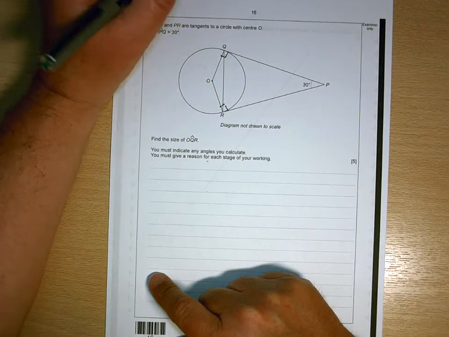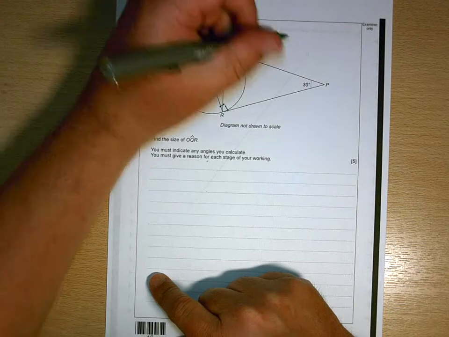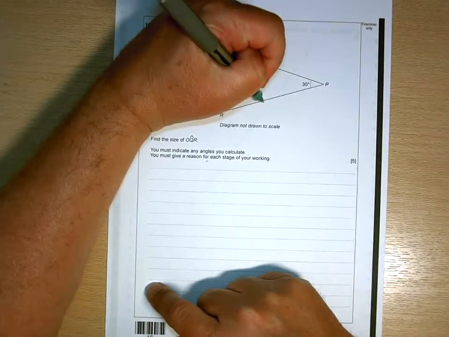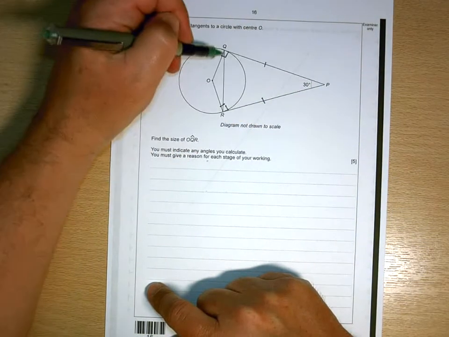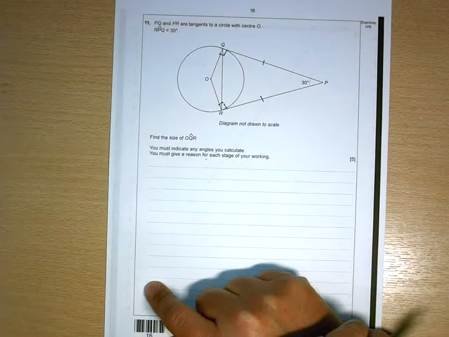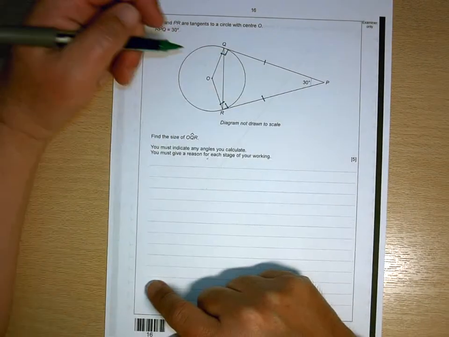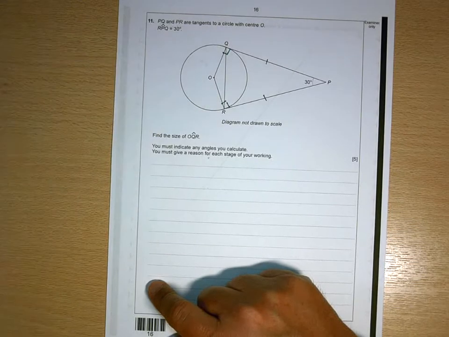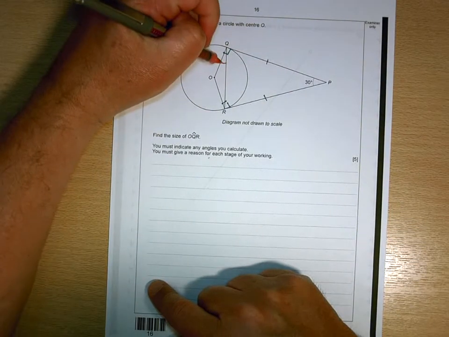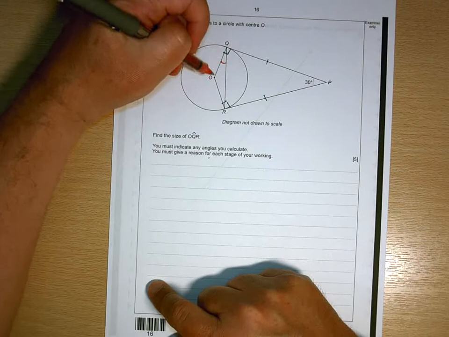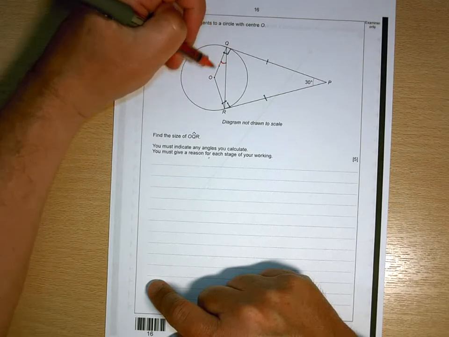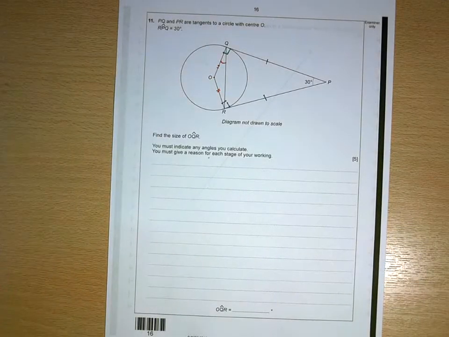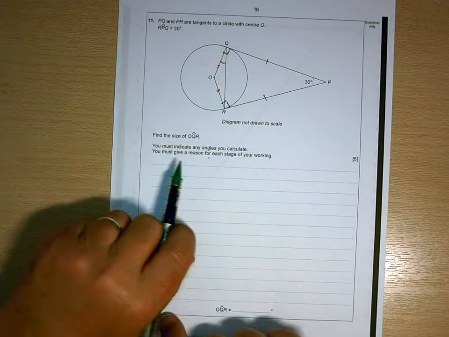And then the second fact that you need to know is that the distance from the point to each tangent will be equal in length, turning that triangle PQR into an isosceles triangle. What we want to work out is the size of angle OQR. So we need to work out what that little angle there is, which is inside an isosceles triangle, because that's a radius too. But I don't think we need to know that for this particular question.